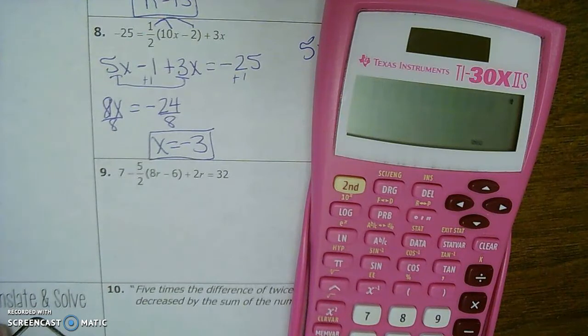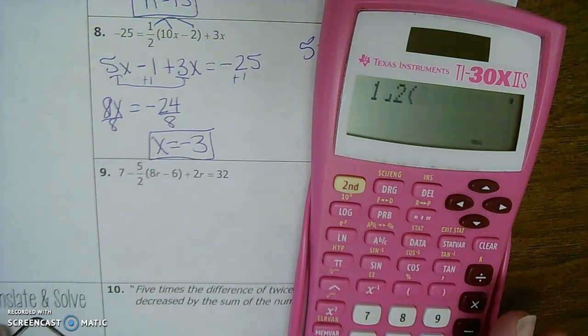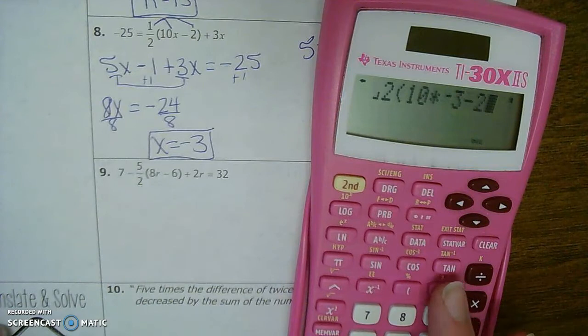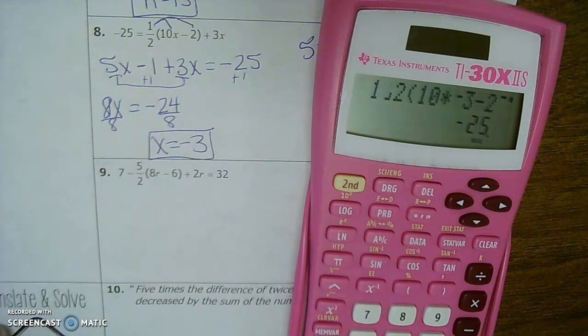So we would have 1/2. You can do 1 ABC 2, you could do 1 divided by 2, you could even do 0.5. Can't have decimals for your answers, but if you want to plug it in as a decimal, that's fine. 1/2 times 10 times -3 minus 2 parenthesis plus 3 times -3, and I do get -25.